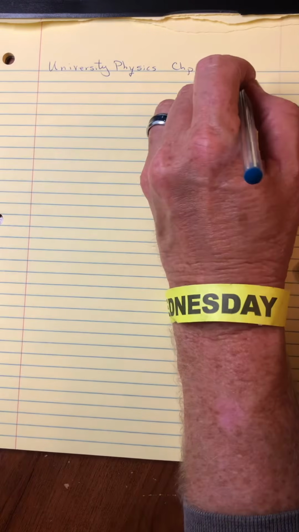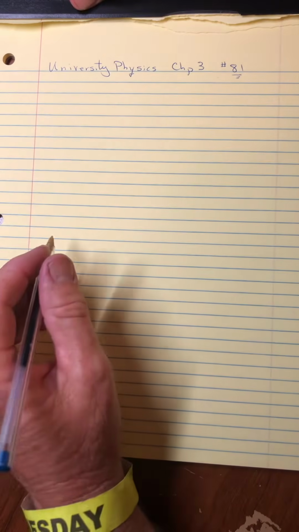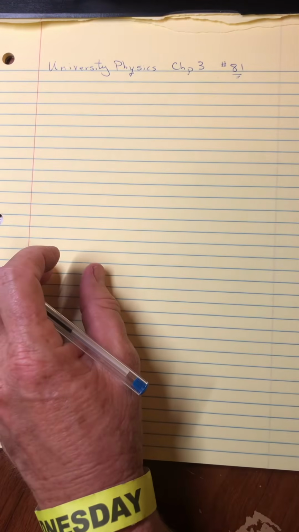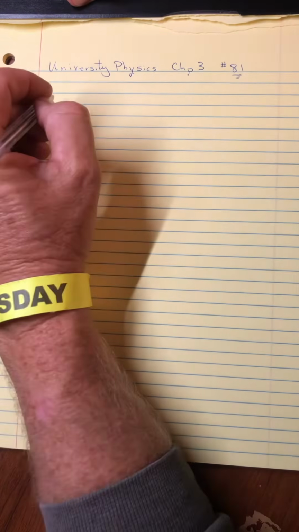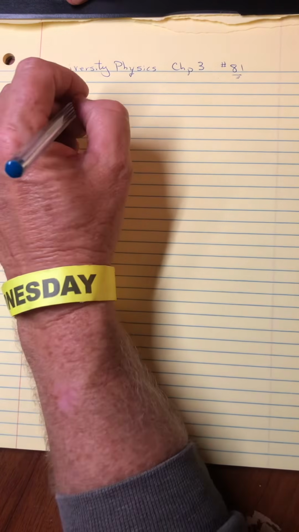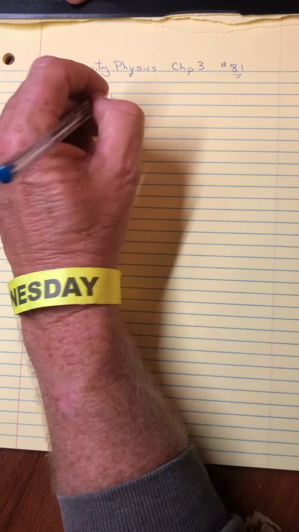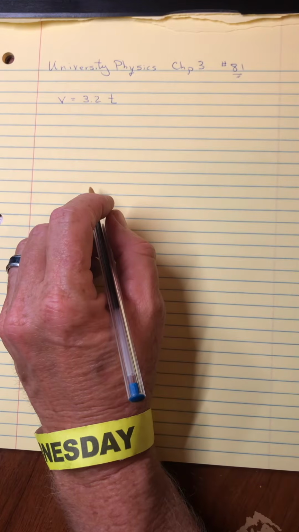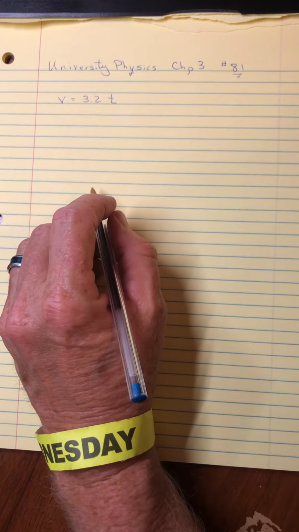And so number 81 I want to work with. Let's just read it here and see what it says. It says something like this: a particle at rest leaves the origin with a velocity that increases according to, and I'm going to write this on the screen, v equals 3.2t. Then, at 5 seconds, the particle's speed begins to decrease according to this equation.